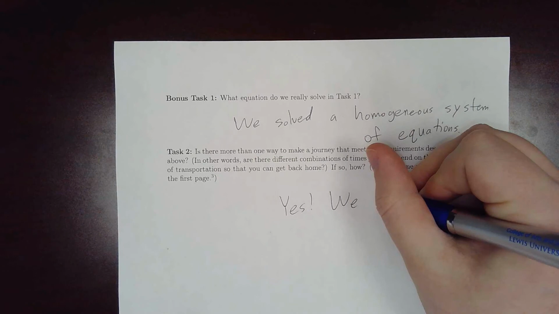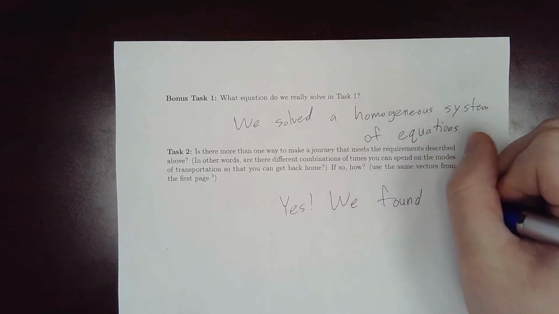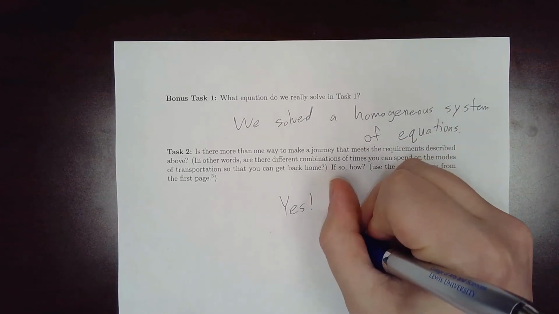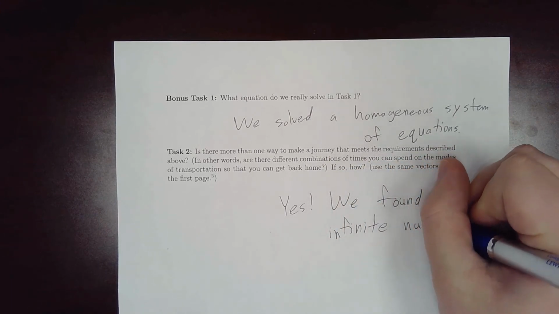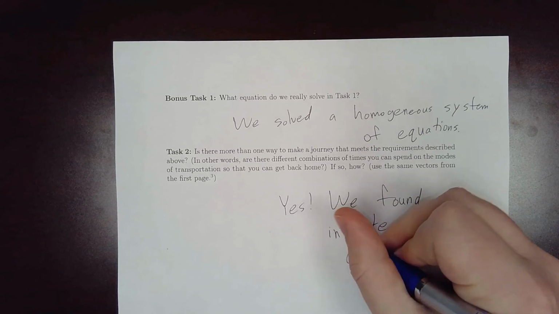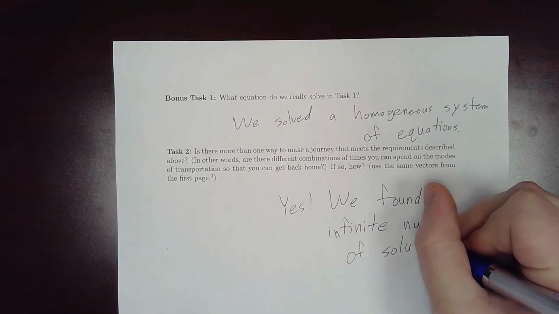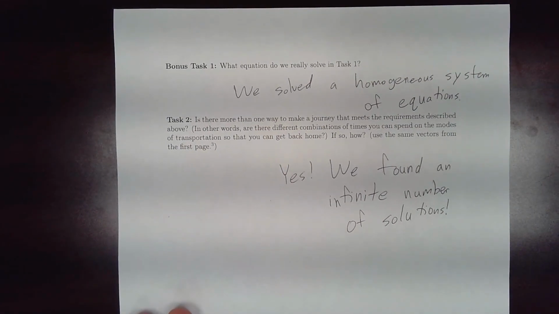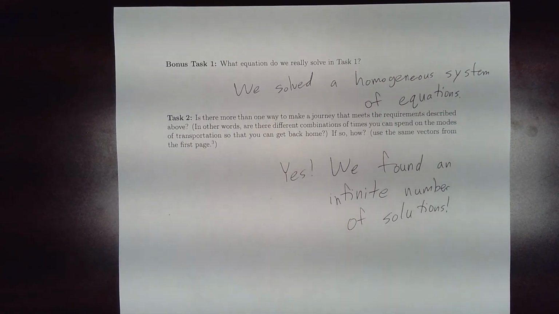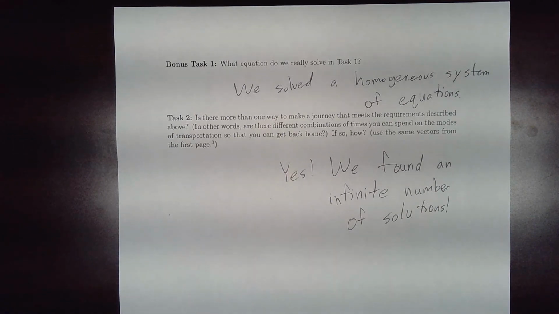We found an infinite number of solutions. So there are an infinite number of ways that we could make this journey. It's just another example of using spans and this idea of spanning sets.